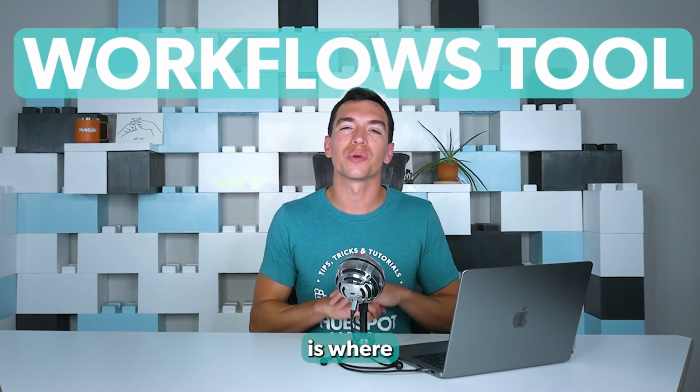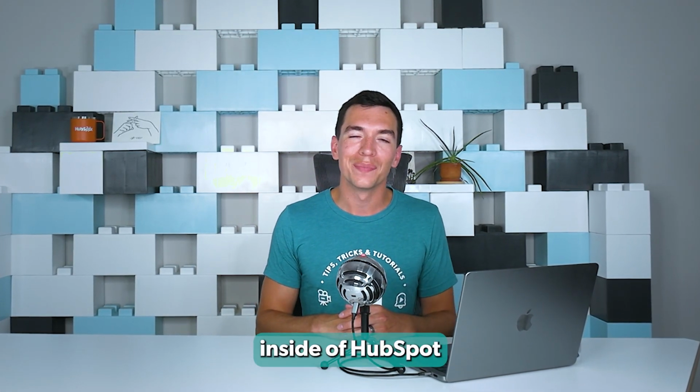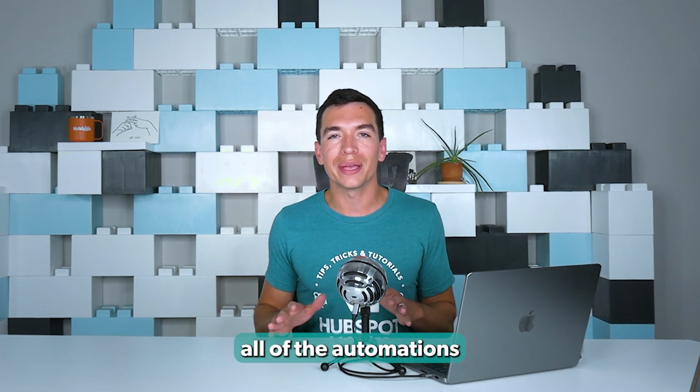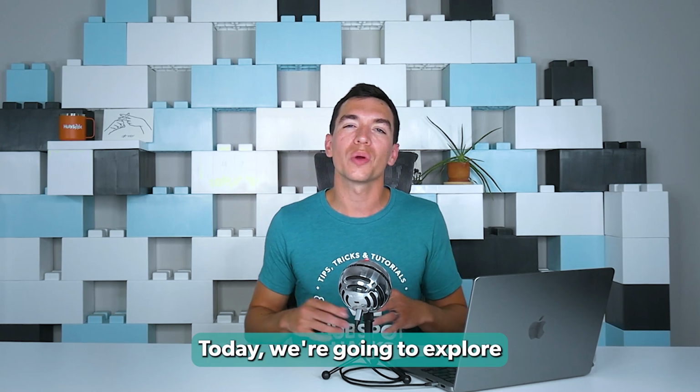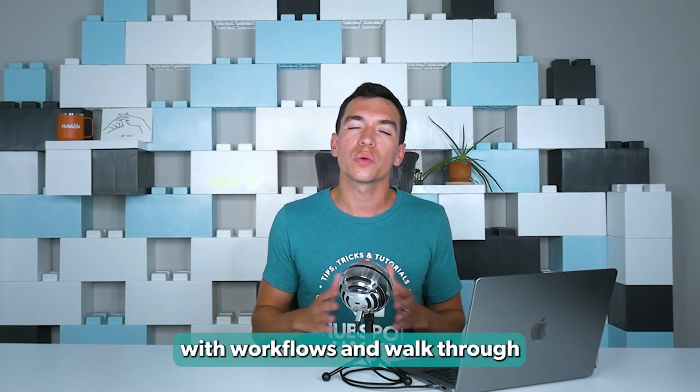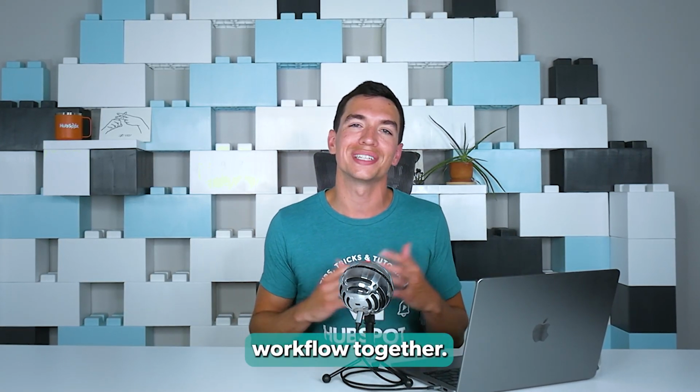The Workflows tool is where all the magic happens inside of HubSpot, because it's where you build all the automations that save your team time and increase your performance. Today, we're going to explore everything you can do with workflows and walk through building a simple nurturing workflow together.